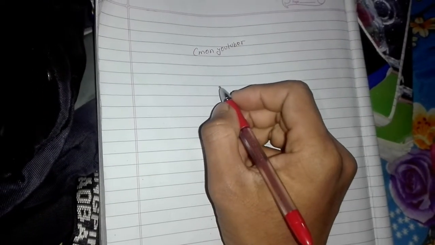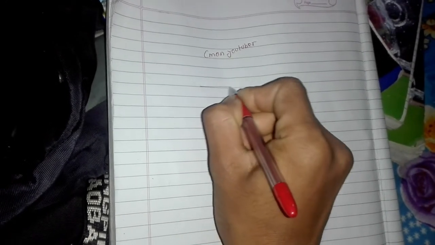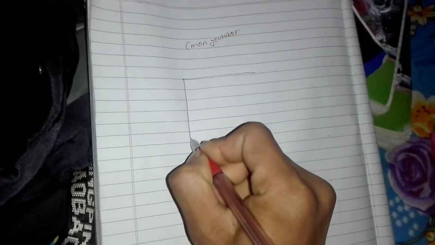Here is our structure of the website. So first of all, this is our page.